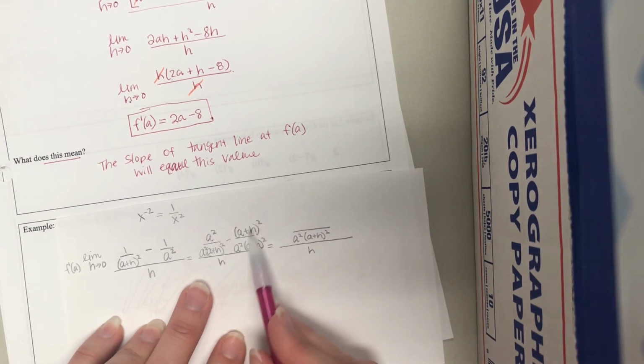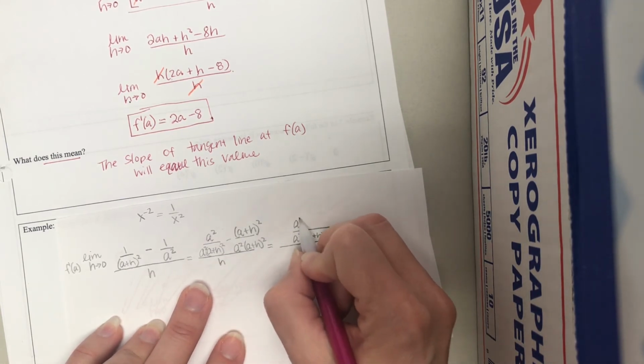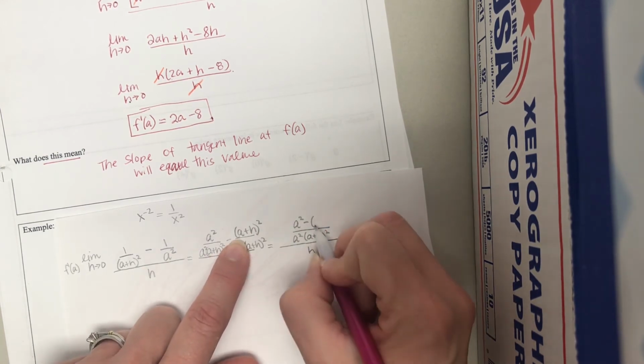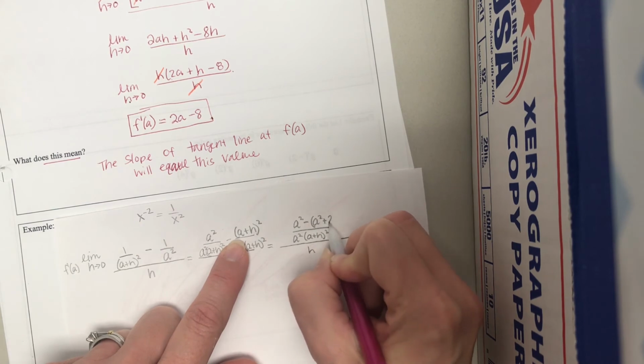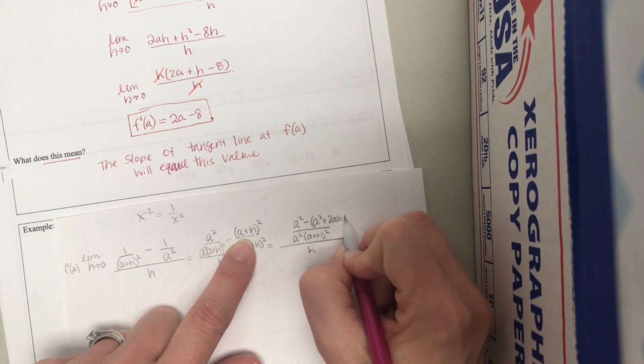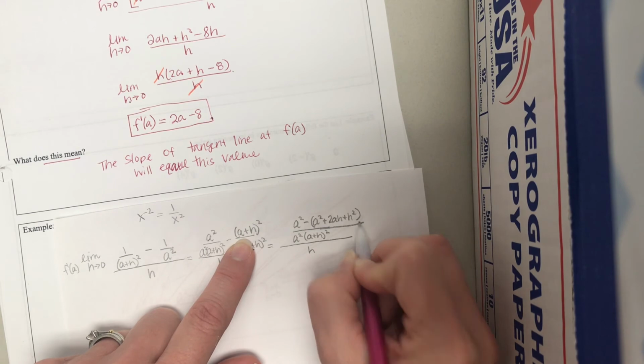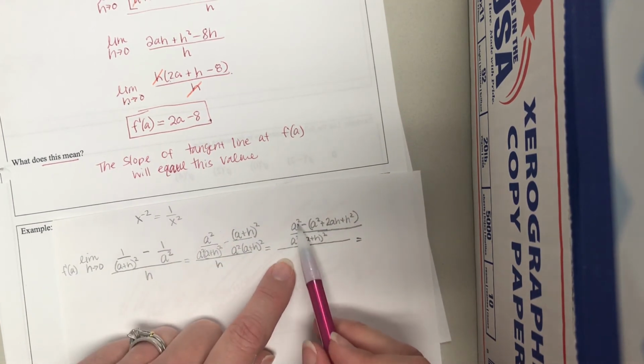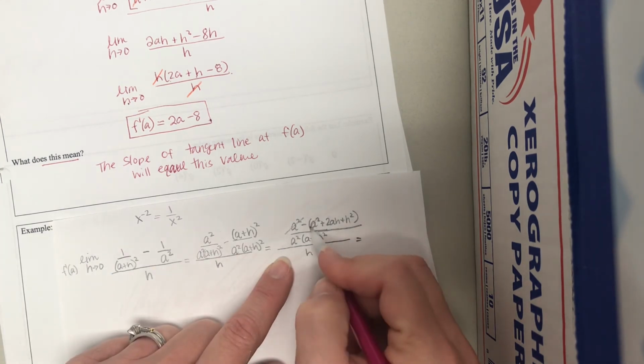Okay, and in the numerator, I'm going to write this as a squared minus, and I'm going to go ahead and FOIL this, a squared plus 2ah plus h squared. And we're just simplifying right now. Okay, so this a squared minus this a squared, that's going to cancel.